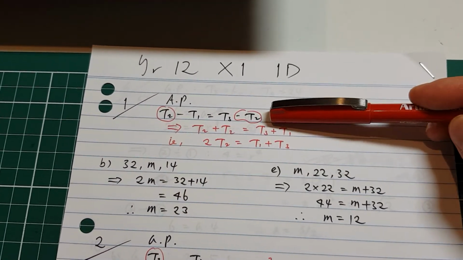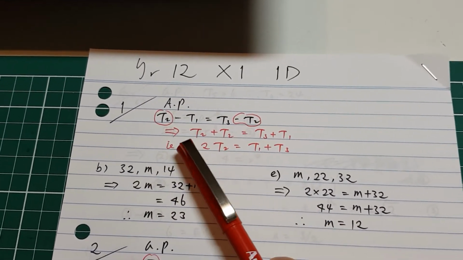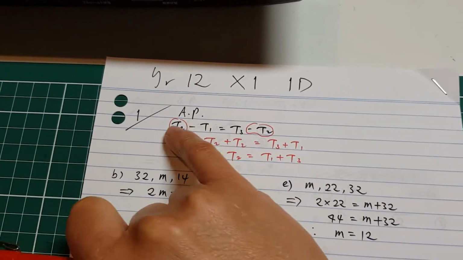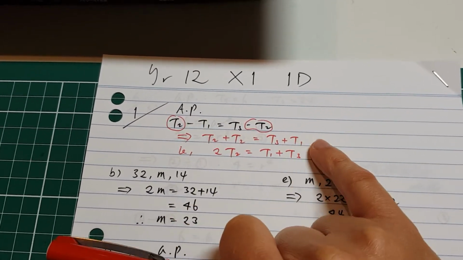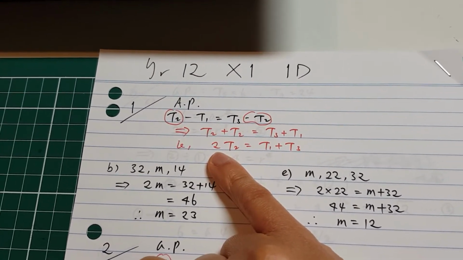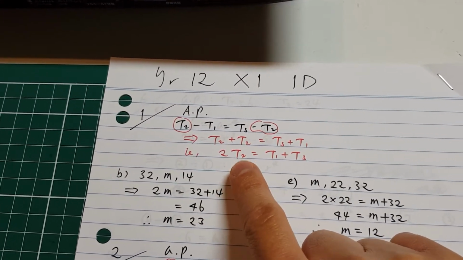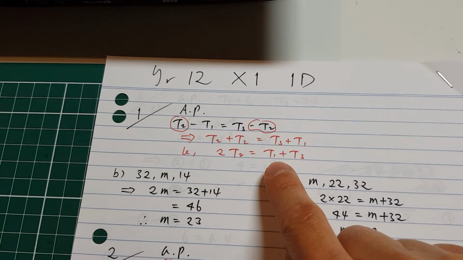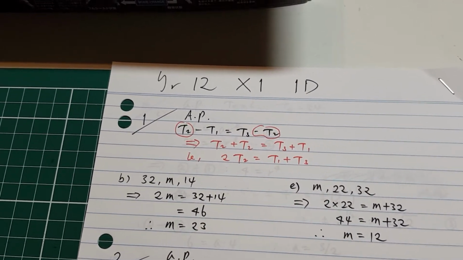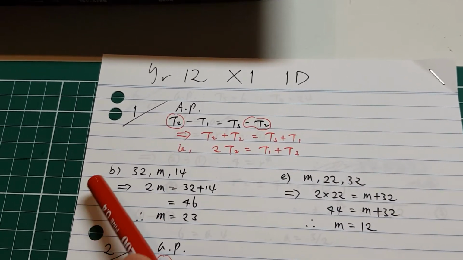This textbook only covers this, but I'm going to go a step further. So that's going to be 2T2, all right, because you've got those two the same term. Then you get T3 plus T1 or T1 plus T3. So what that means is if it's an AP with three terms in it, then if you double the middle term, that's the same as the sum of the first and the third term. Okay, so that's the same thing. In fact, I'm going to use this one here to deal with part B and E.